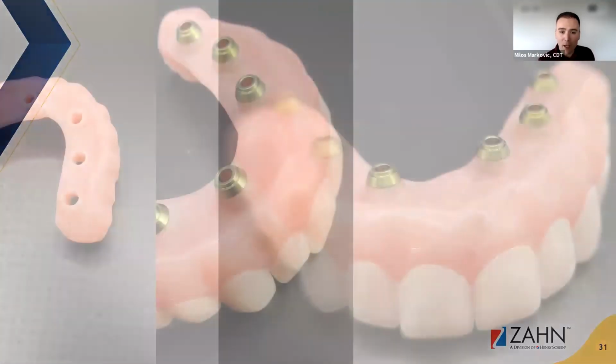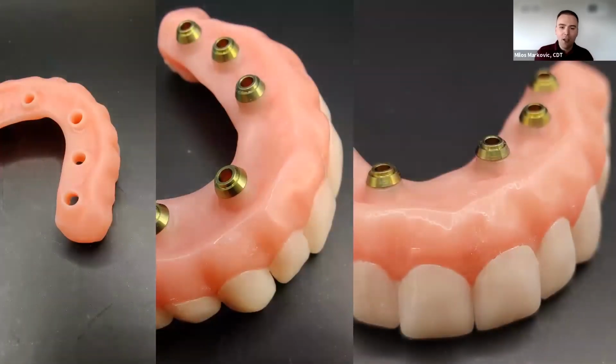With the desk components here, you can really see how this Lucitone restoration is, to me, a game changer, because I can have a lightweight design, lightweight restoration, the same design that I used before, so I don't have to change that in any way. I can utilize my desk components, my angulated screw channel. I don't have to do any pink gingival staining, and it's very light and economical to make.